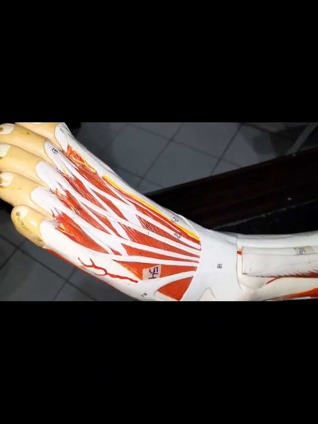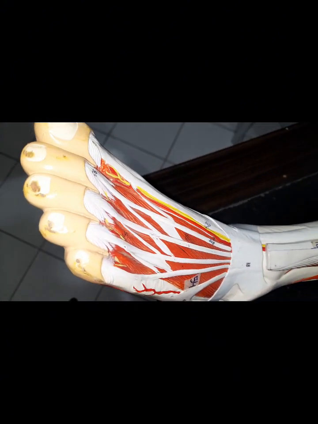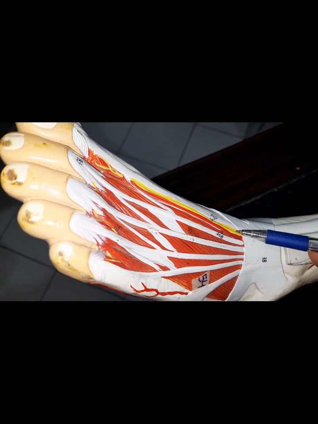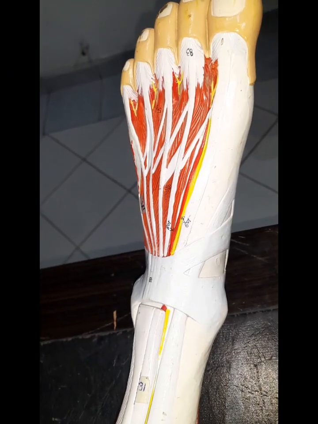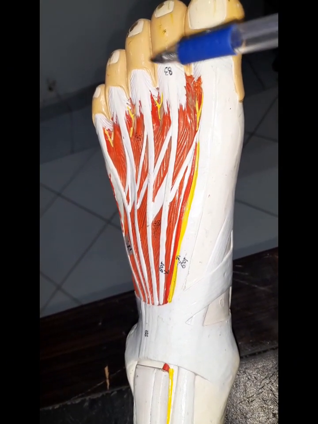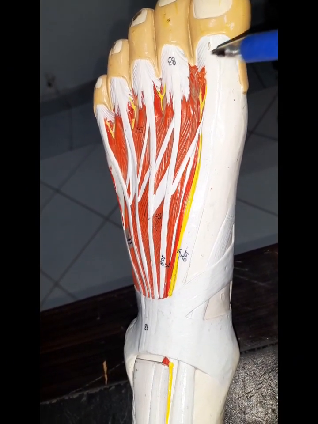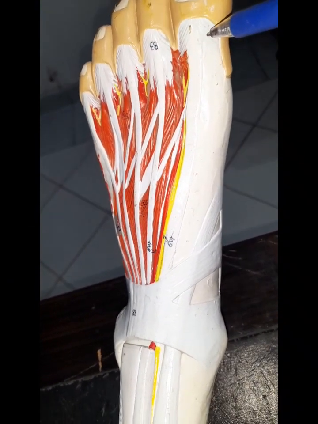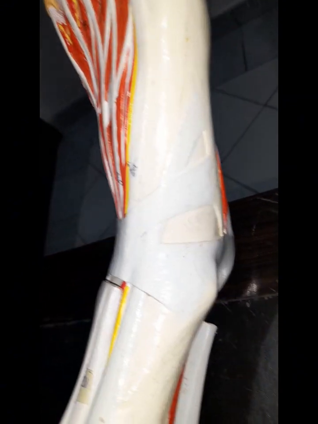Okay, so now I will move towards the opposite side. This is the dorsalis pedis, and this is the branch of deep peroneal. This part right here, this aponeurosis, is the dorsal digital aponeurosis. As you can see, it is present on each and every one of the toes.